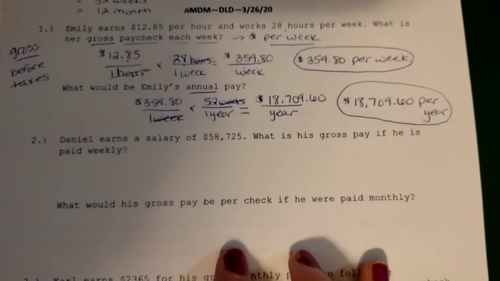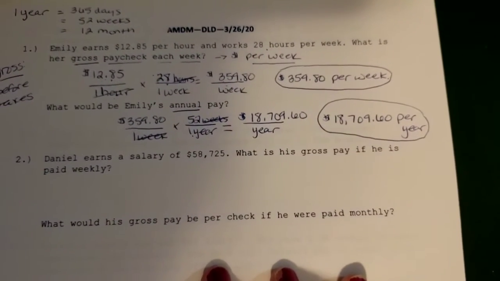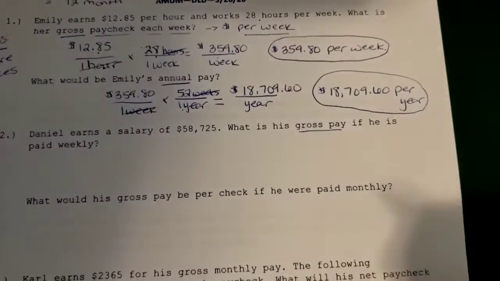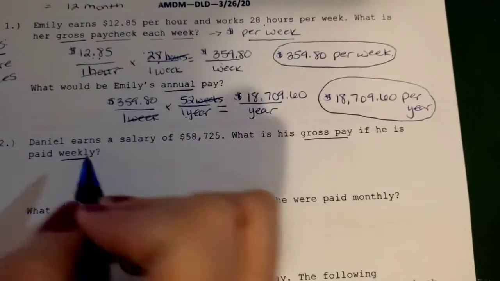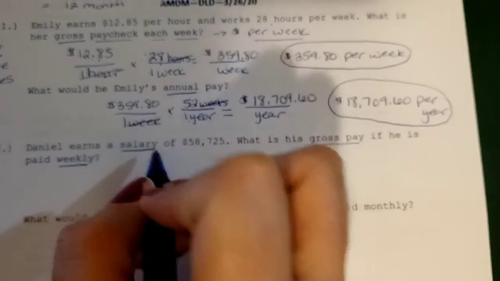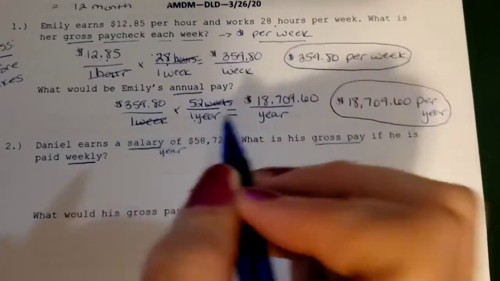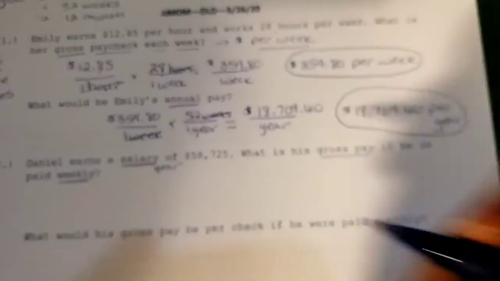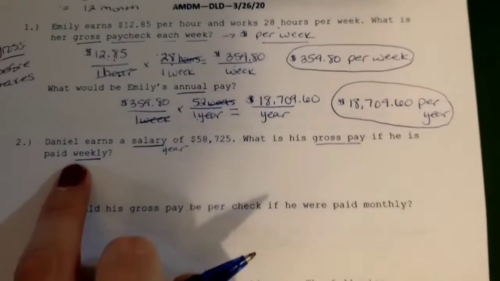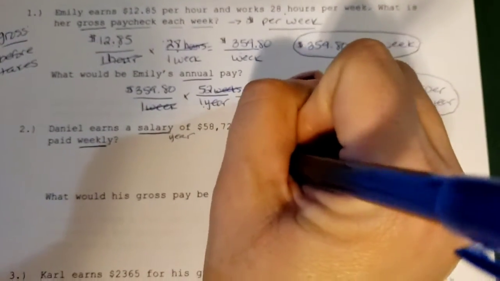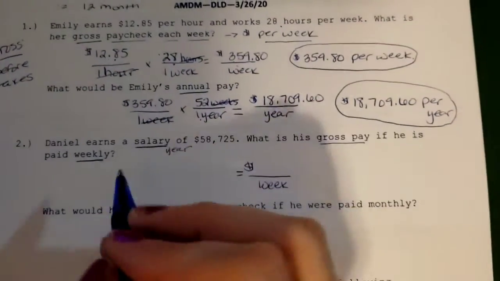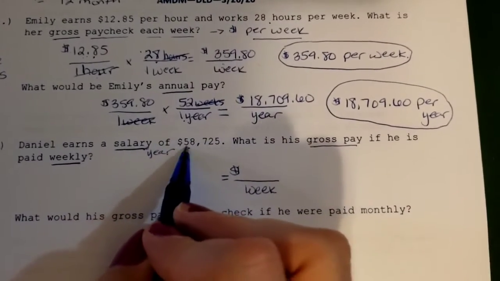All right, so let's go down here to number 2. Daniel earns a salary of $58,725. What is his gross pay if he is paid weekly? So again, gross pay is before taxes. He is paid weekly. A salary implies a year. So we're looking at the conversion between a year and weeks. So we want to know gross pay weekly. So we want our answer to be dollars per week. All right, so I know his salary is $58,725 per year.